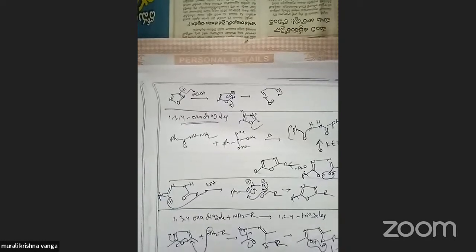It then loses a water molecule and produces 1,2,4-triazole as the major product.